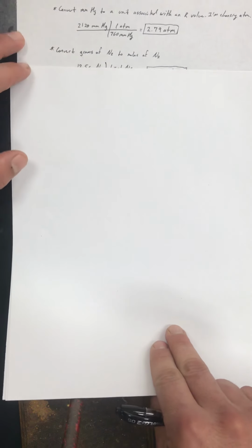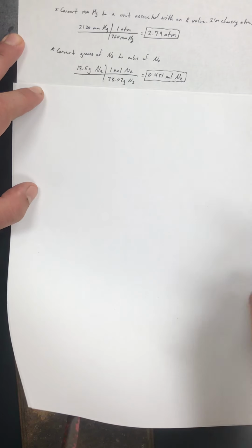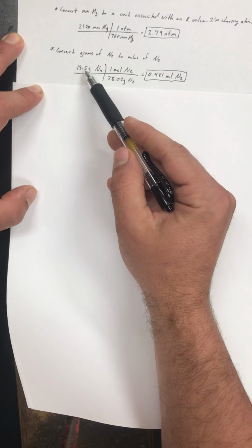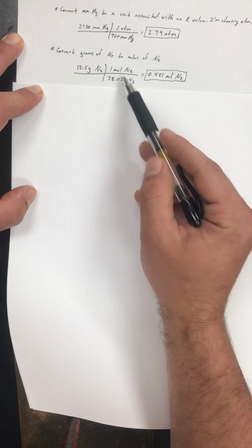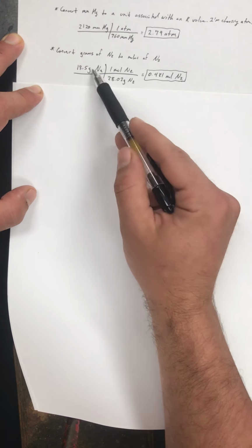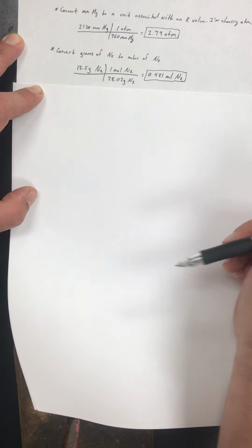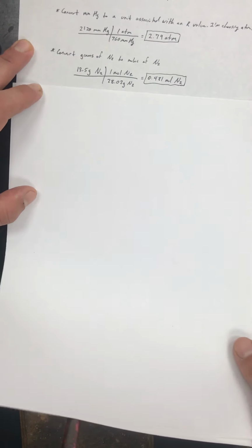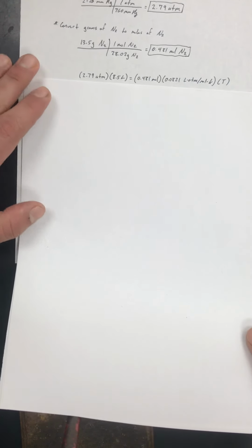Next up, we need to convert the grams of N2 nitrogen to moles of N2 nitrogen. So we have a 13.5 gram sample. Diatomic nitrogen has a molar mass of 28.02 grams per 1 mole. Units cancel, we end up with 0.481 moles of nitrogen. Now that we have values that we can use, we can throw them into our formula.